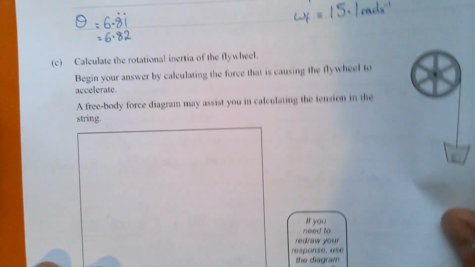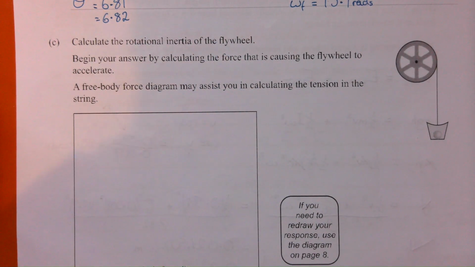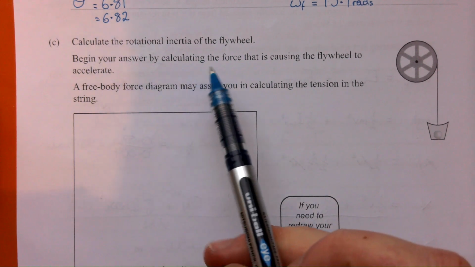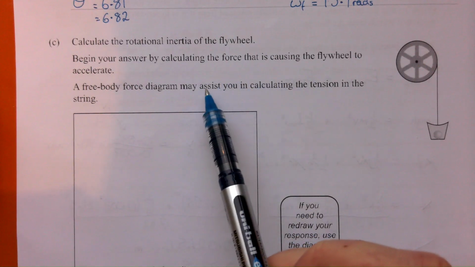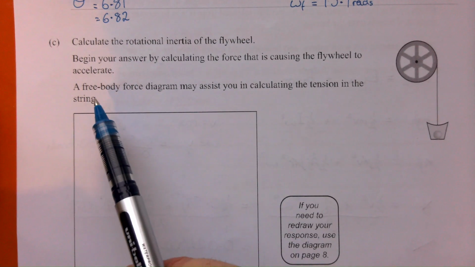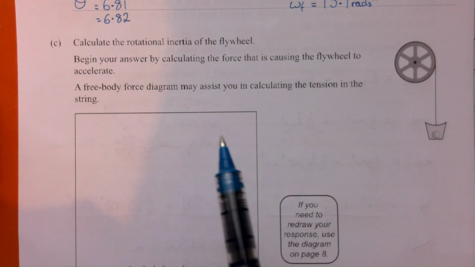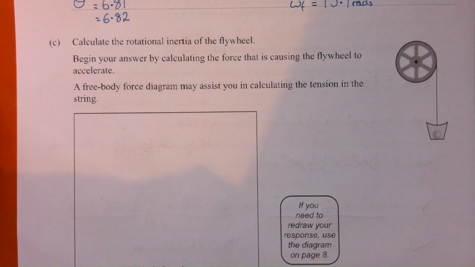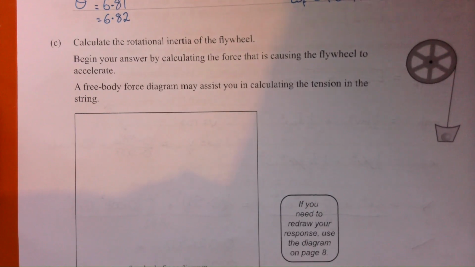For part C, we are told to calculate the rotational inertia of the flywheel. We are told to begin your answer by calculating the force that is causing the flywheel to accelerate. A free body force diagram may assist you in calculating the tension in the string.